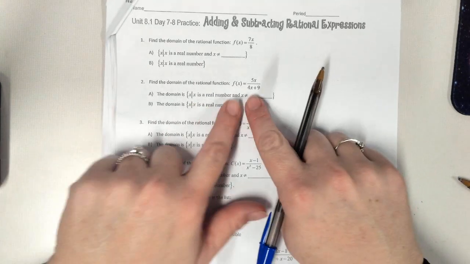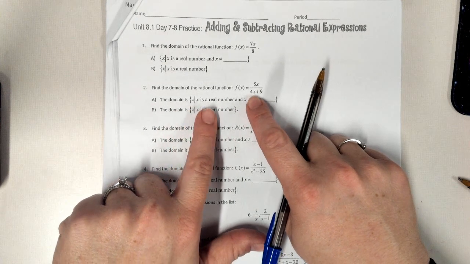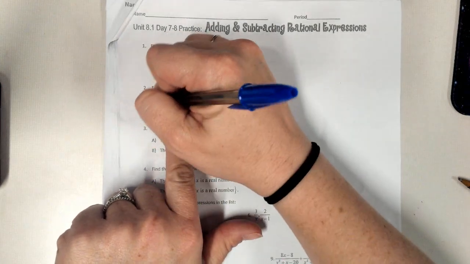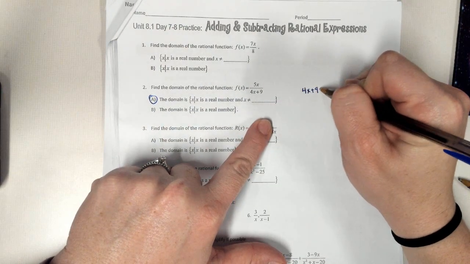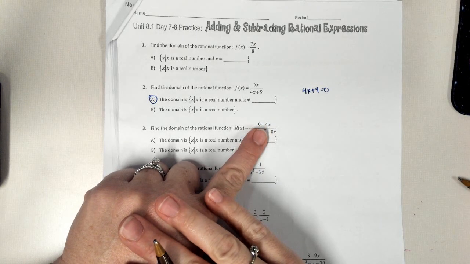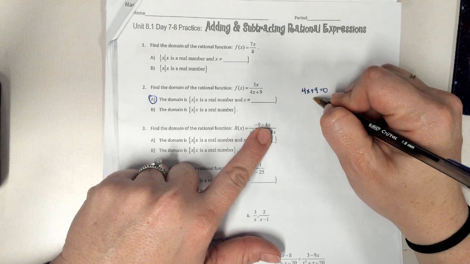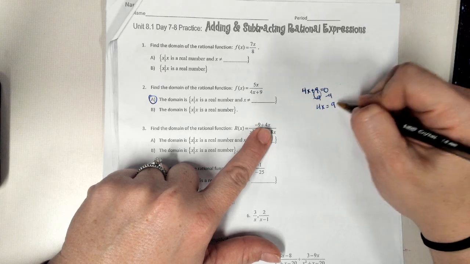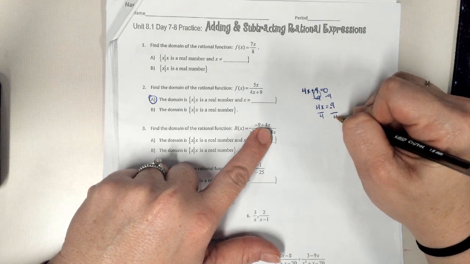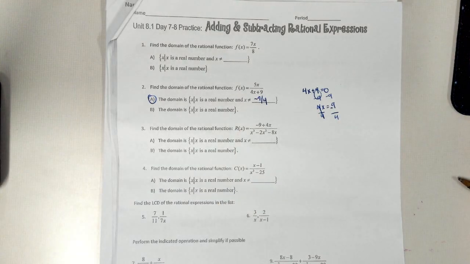Okay, so if you look at like this one, let's do number 2 together. You have a letter in the denominator and it's not squared, so you will have a limitation. So we have to figure out what x cannot equal. Well, 4x plus 9 equals 0. Remember, you can set it equal to 0. When there's a number in front of your x, it just makes it easier. How do you get rid of plus 9? And now what? Divide by 4. So that is what x cannot equal: negative 9 over 4. There's your answer. Does that make sense for number 1 through 4?